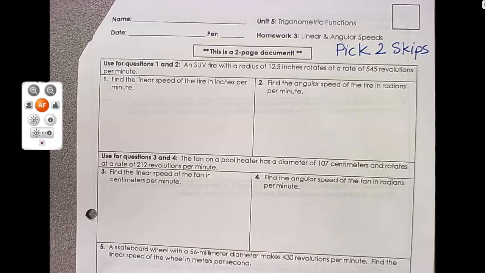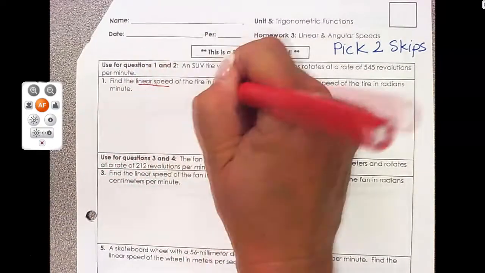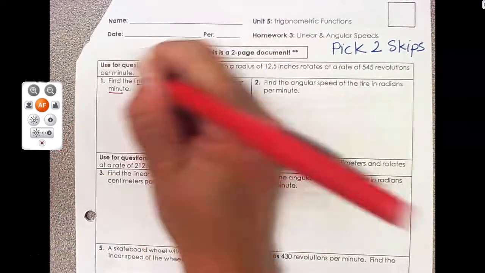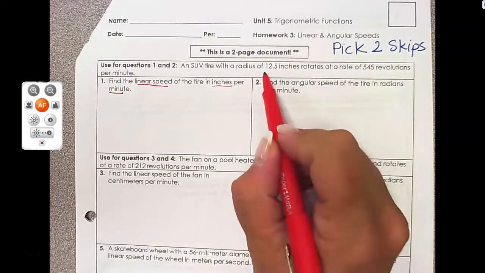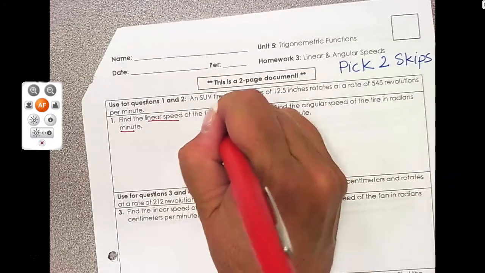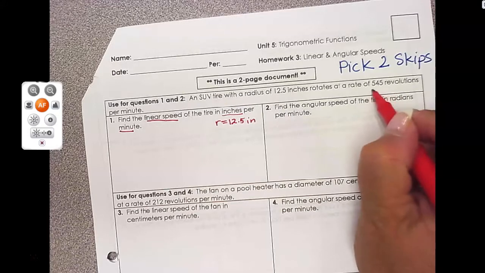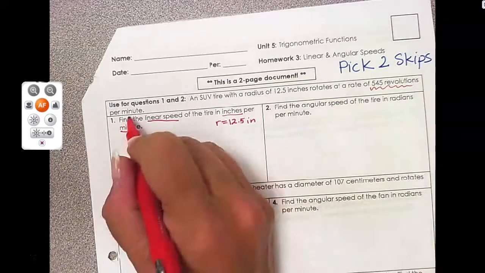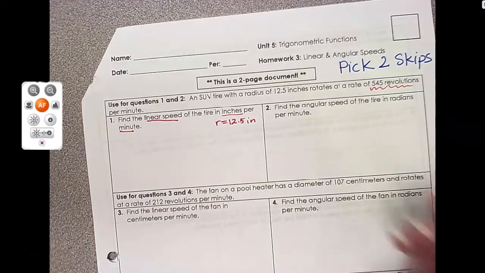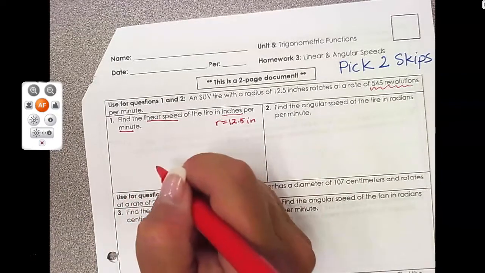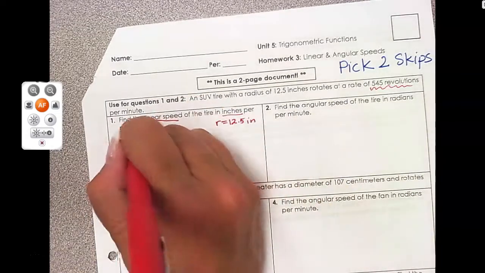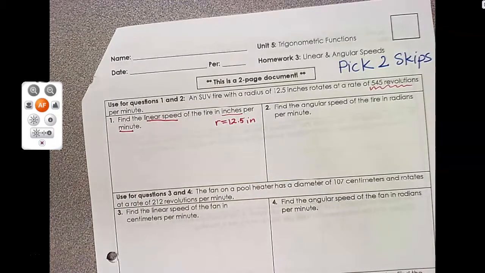So we'll start with number 1, where we're just trying to find linear speed, and our goal is to be in inches per minute. We're going to use the information given where the radius is 12.5 inches of our tire, and we go 545 revolutions per minute. So we're going to start with our formula for linear speed.